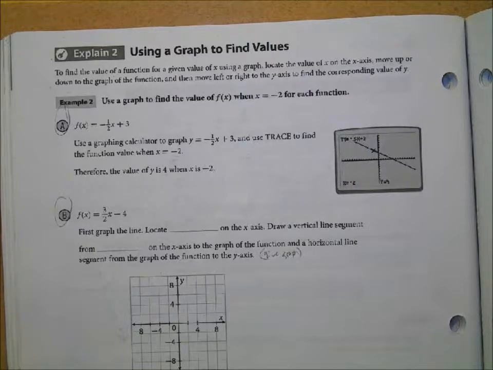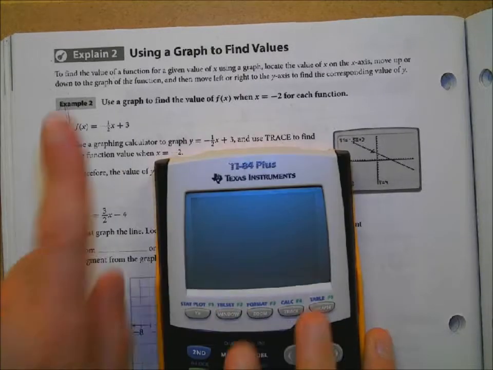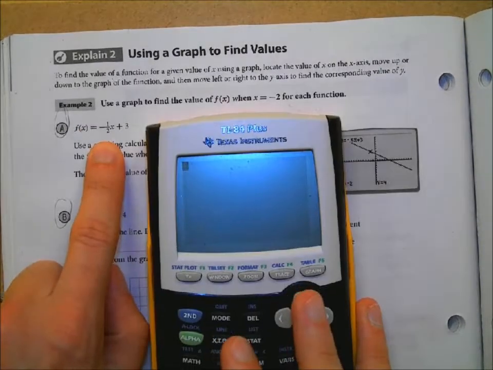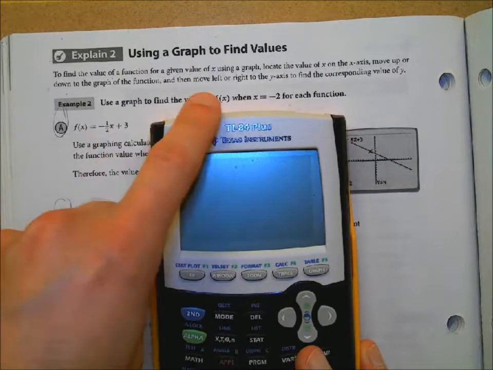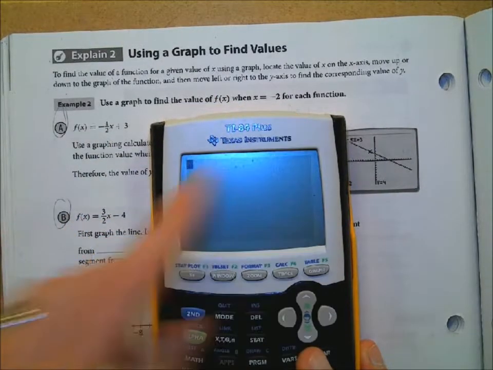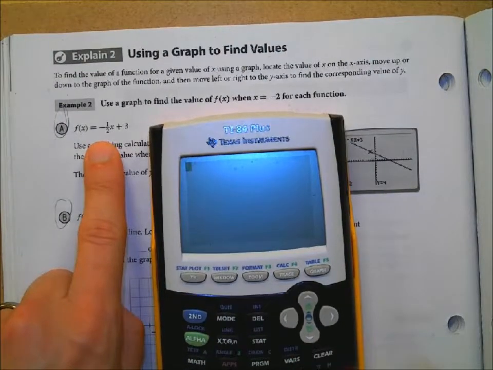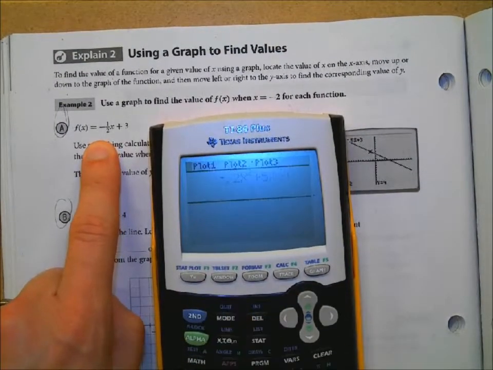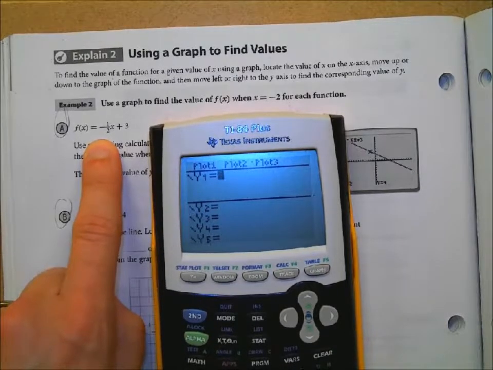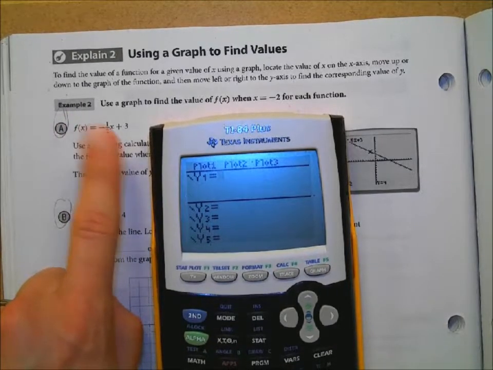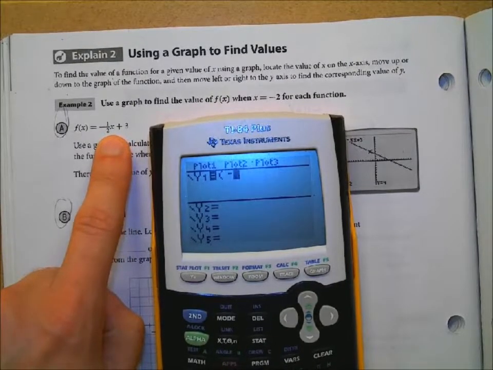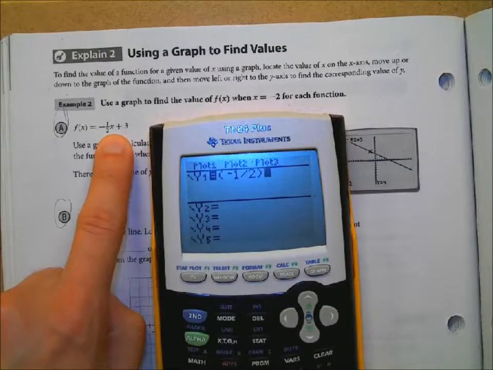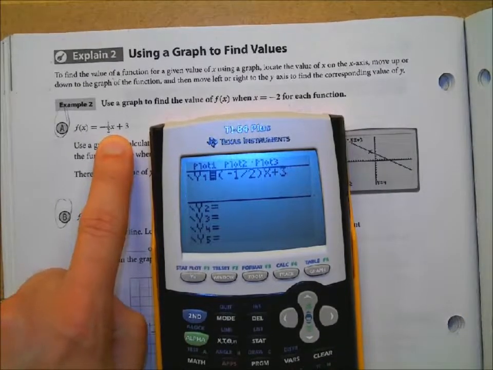Yes? No? Kind of? Okay. So, to graph on our graphing calculators, we're going to graph this function right here. And then we're going to use the graph to find the value of the function when x is -2. So, how do we graph on our graphing calculators? What button do we press? Y equals. That's right. Make sure you clear out anything that's in those y equals already. And we're going to type in -1/2 x plus 3. When you type in fractions, please put parentheses around the fraction. Just like that, right?